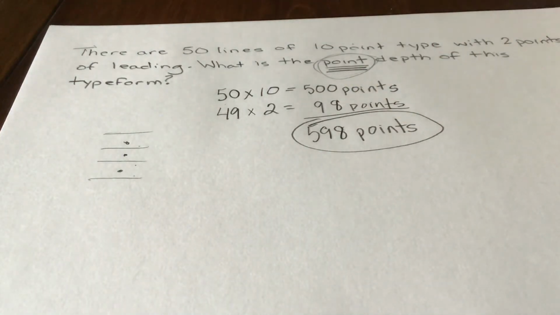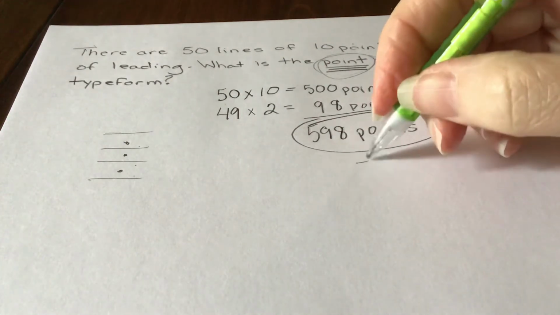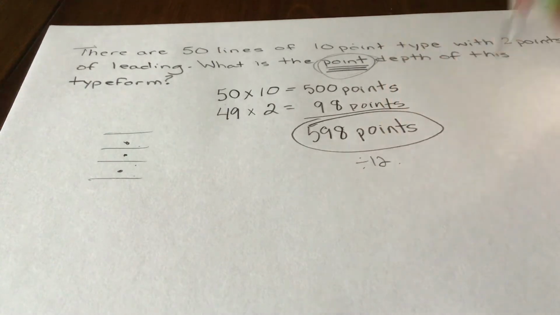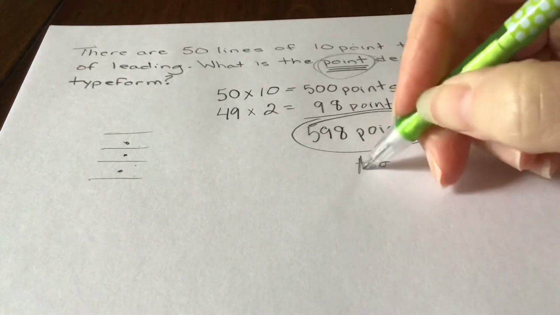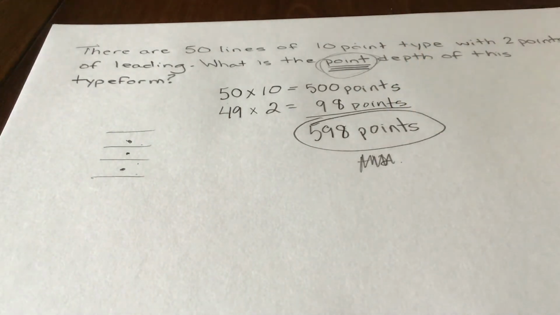What you guys did is you went on a little bit of autopilot and followed the examples to the T and tried to divide this by 12 and turn it into picas. That's not what this question is asking. It's just asking for points, so you should have stopped right at that step, okay?